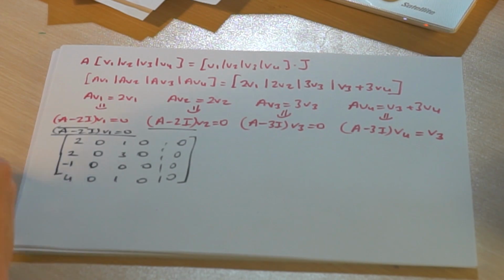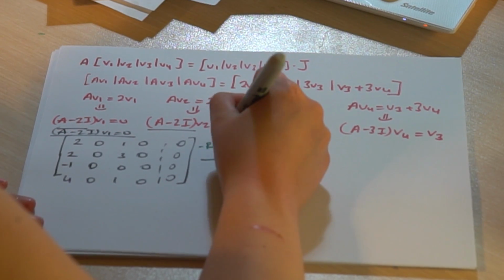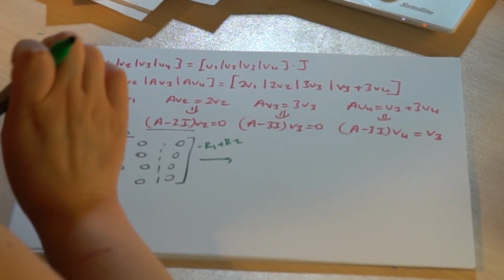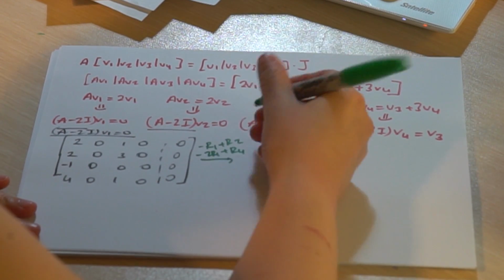Now, let's add minus row 1 to row 2 and minus 2 row 1 to row 4.